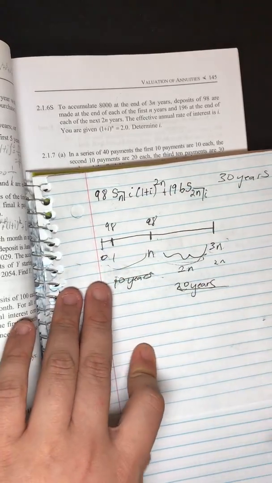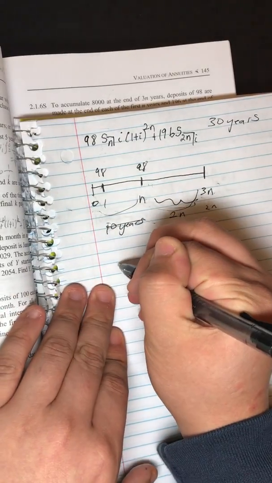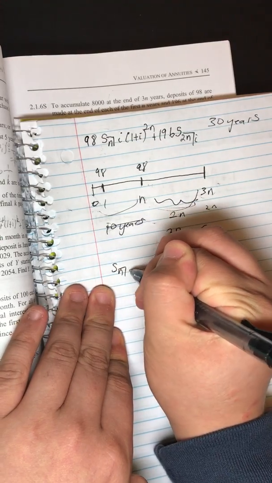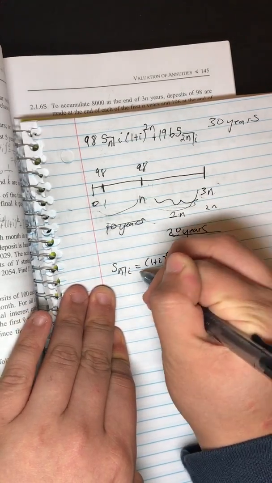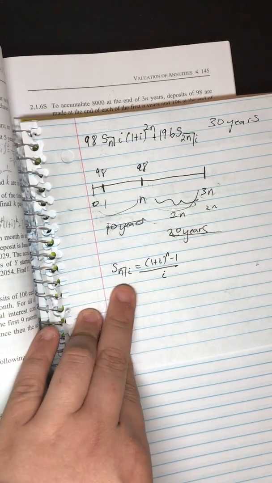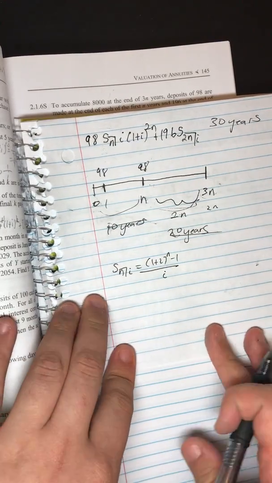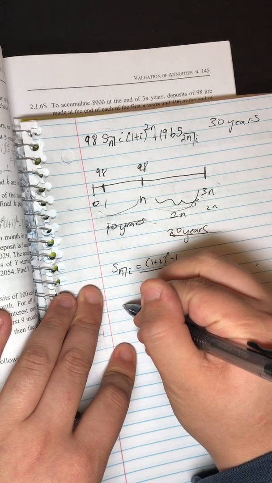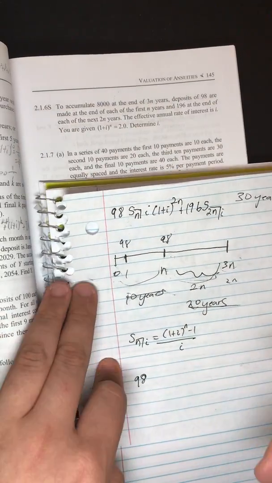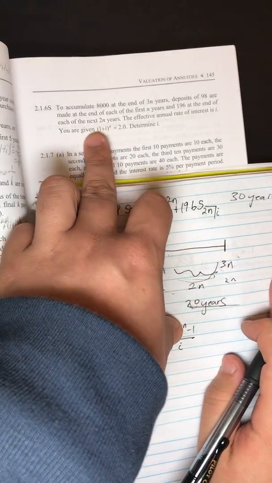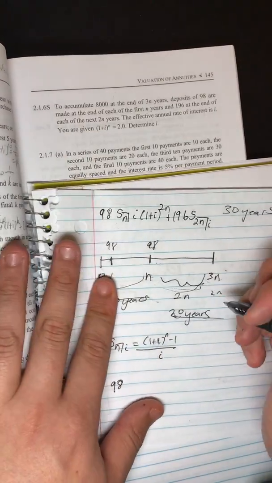Okay, so we'll have to use this formula of s_{n|i} equals ((1+i)^n minus 1) divided by i. Okay, so we have that 98. Oh, also another fact is that (1+i)^n equals 2.